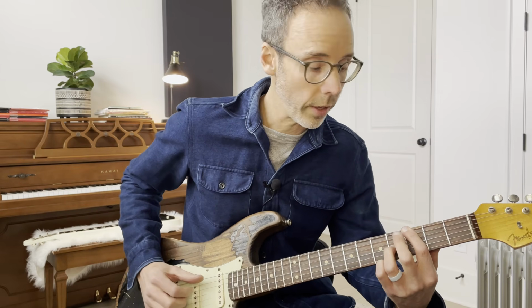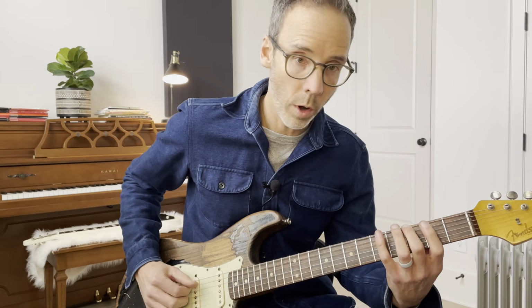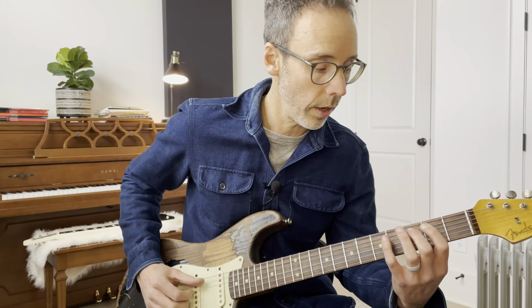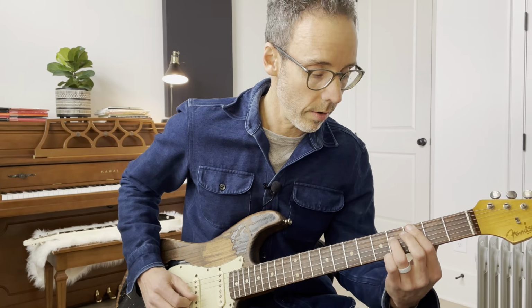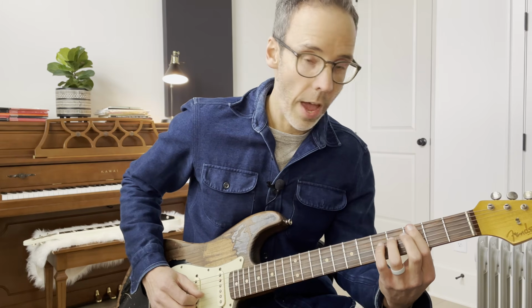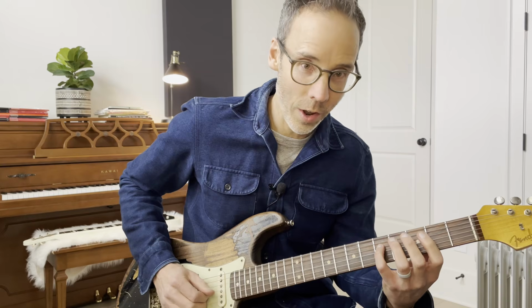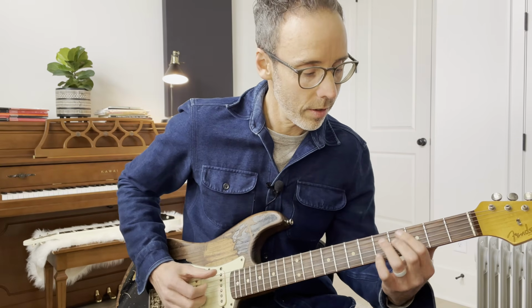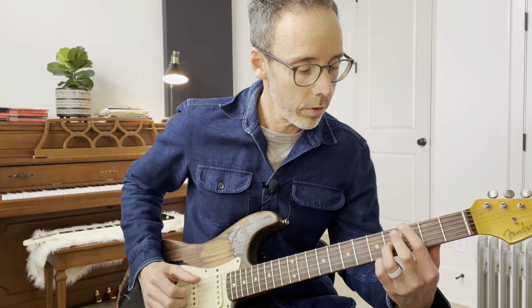Another way to look at it is if you take the G major scale, 1, 2, 3, 4, 5, 6, 7, okay? And then you add another 3 on top of that. So 1, 2, 3, okay? All right. So that's our G major, just 2 notes.